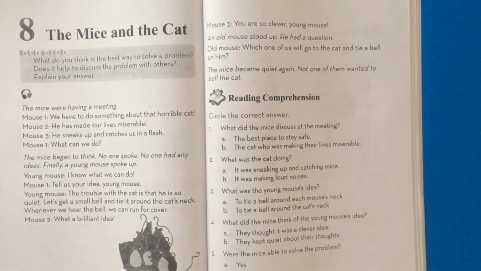Right now, this is a play script, and in the play script there are 6 characters, right? And the characters are mouse 1, mouse 2, mouse 3, we have young mouse, we have old mouse, and we have the narrator, which is the storyteller. All right. Okay, so let's go.